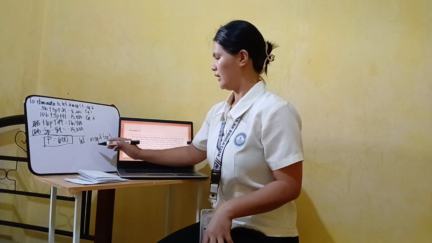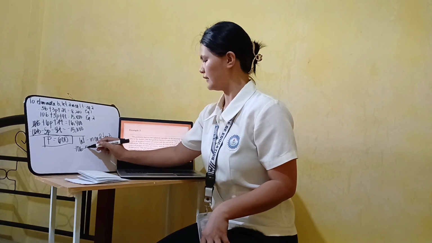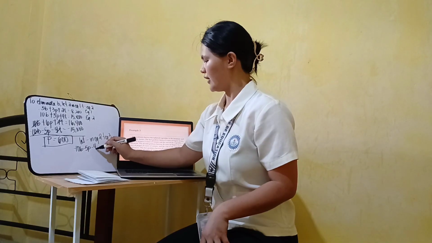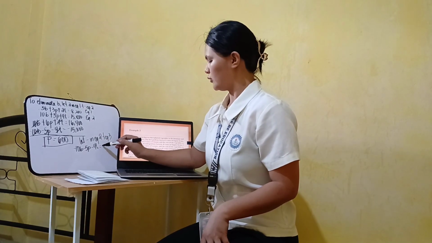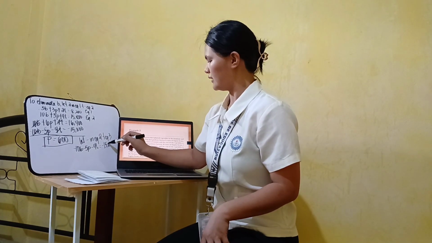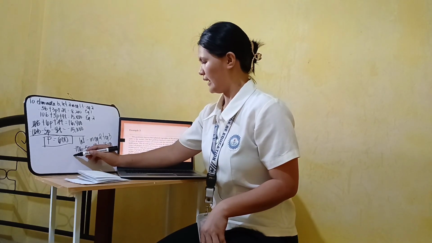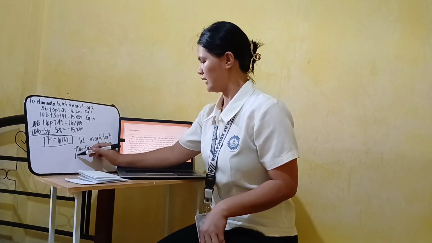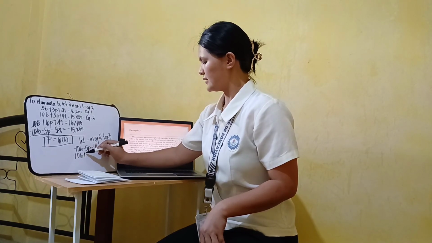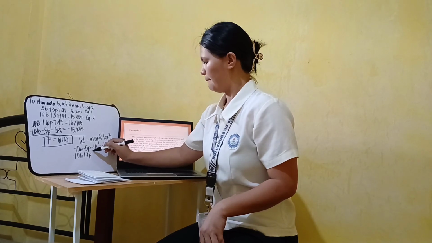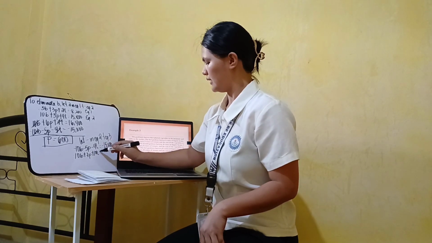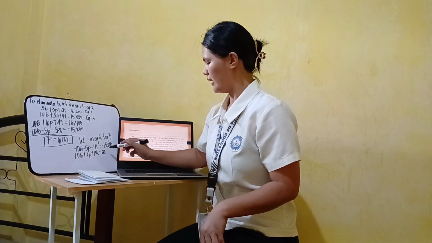Equation 2, this one: negative 10b minus 5p minus 4t is equal to negative 15,800. Equation 3, this is equation 3: 10b plus 7p plus 10t is equal to 24,200.